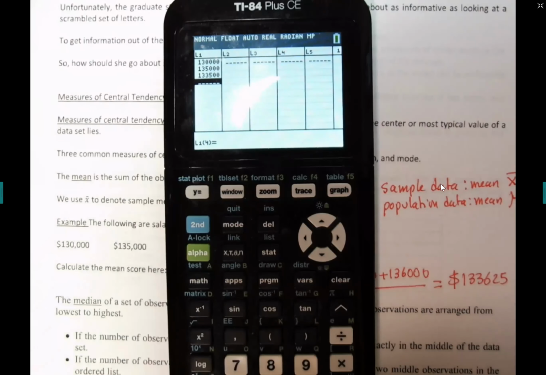Median. The median for a set of observations is defined to be the middle value. When we put the observations in order from smallest to largest, you just find the middle. And we're gonna find the median of this data set right here. So let's do that.